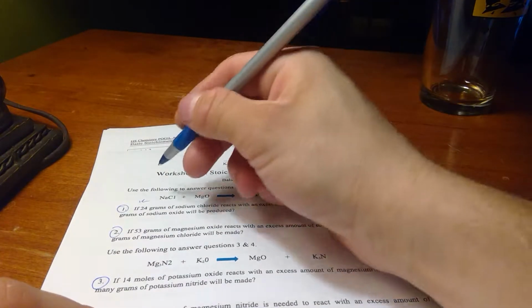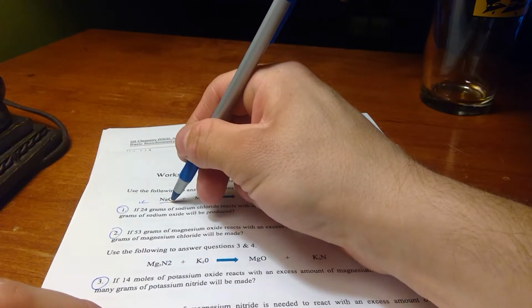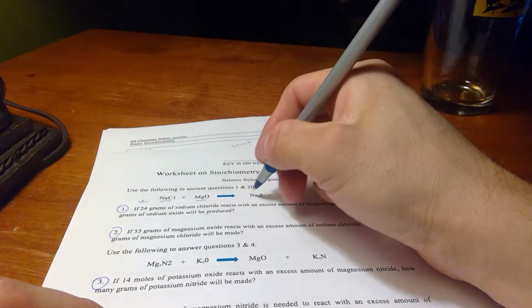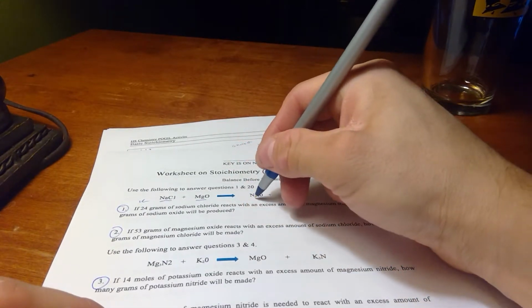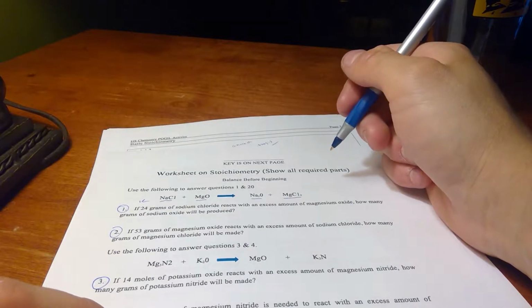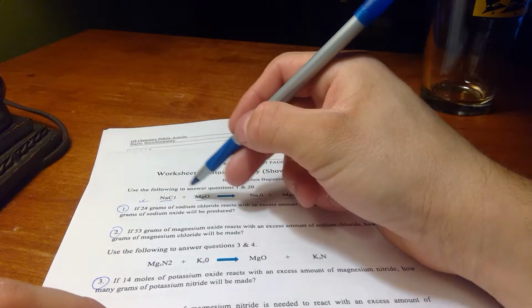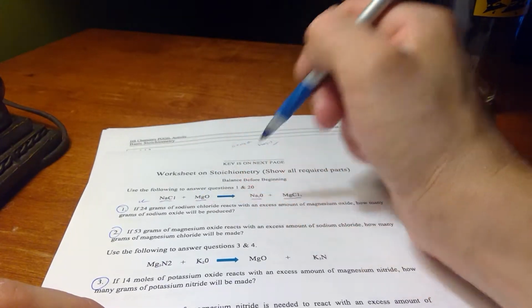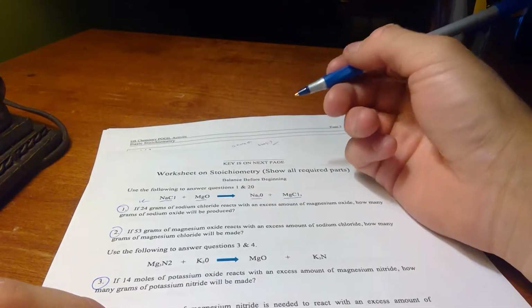Nice. All right, so you have sodium chloride, which is this one, reacts with magnesium oxide, right? And it produces sodium oxide and magnesium chloride, right? So what type of reaction is this? Well, you have Na swaps places with Mg, so this is a double replacement reaction or a double displacement.